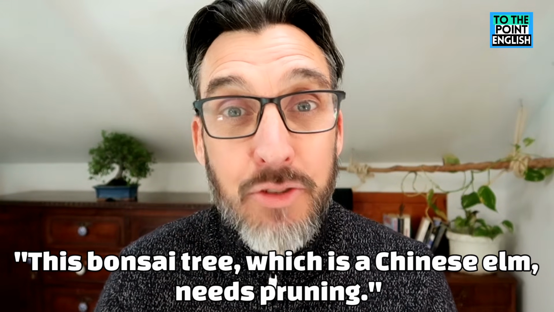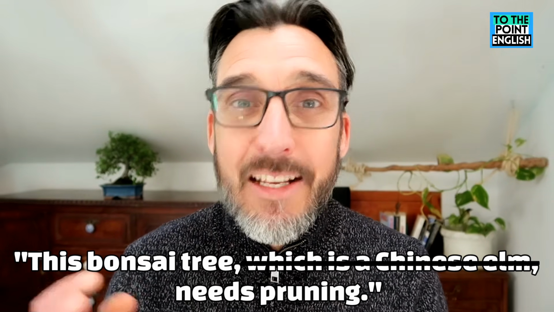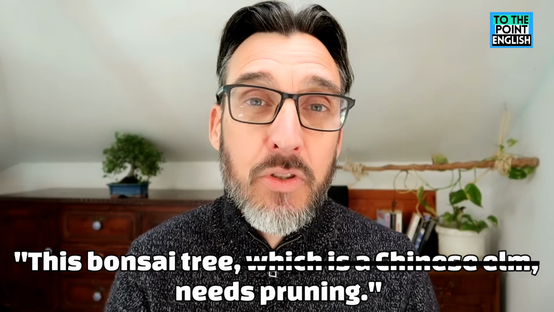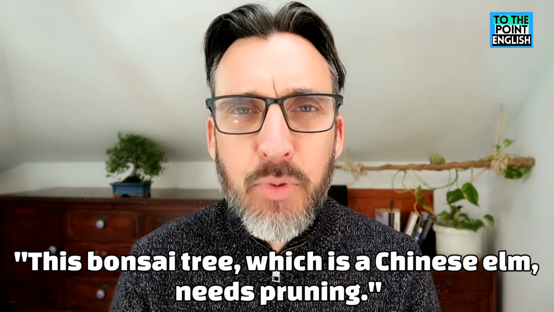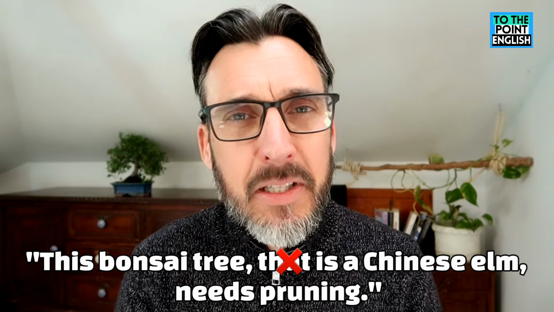So the sentence there is really, this bonsai tree needs pruning. But the extra information is that it's a Chinese elm. So this bonsai tree, which is a Chinese elm, needs pruning. But not this bonsai tree that is a Chinese elm needs pruning. That doesn't work. Okay, so quite a quick and simple explanation, but that's really all you need to know when we're looking at the relative pronouns which and that.